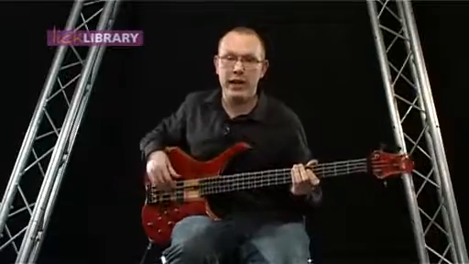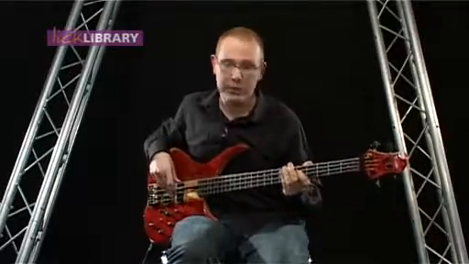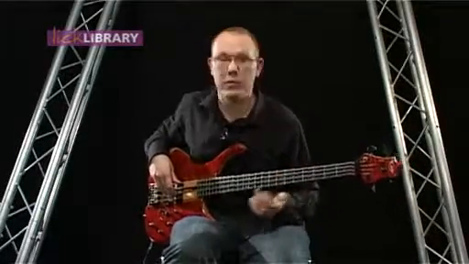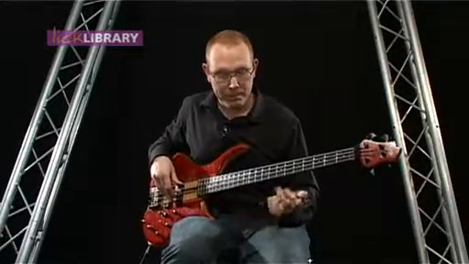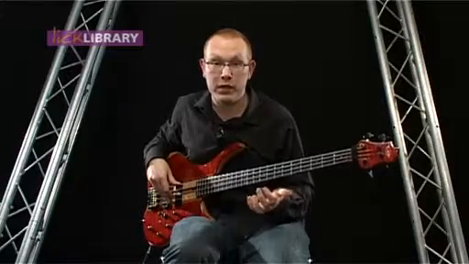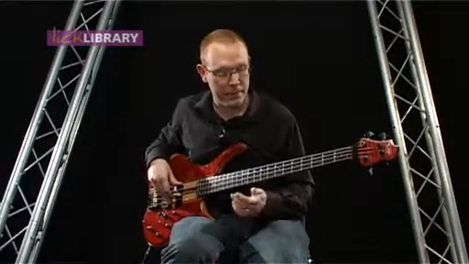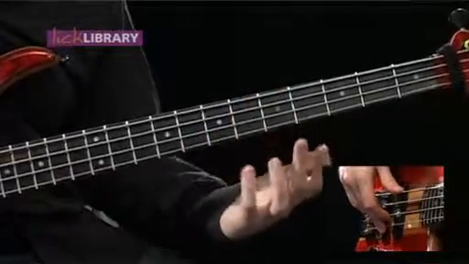Okay, so that was our A natural minor bass groove. Okay, very simple sort of pop funk groove. Just to talk through briefly what I played there, I'm just sticking really to chord tones and scale tones. There's nothing fancy in there. So we started off with a sort of a root and octave figure.